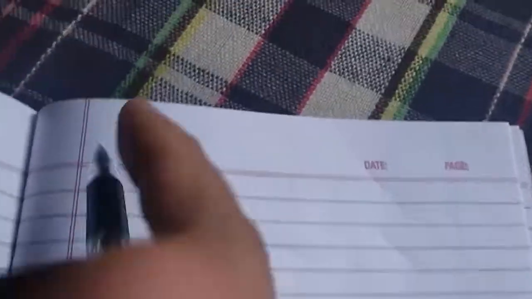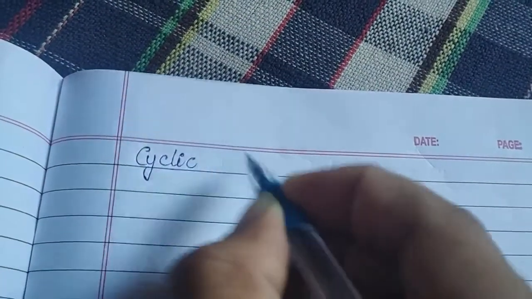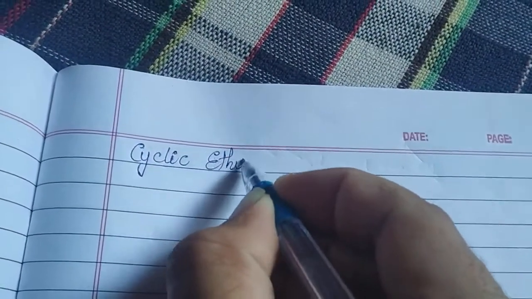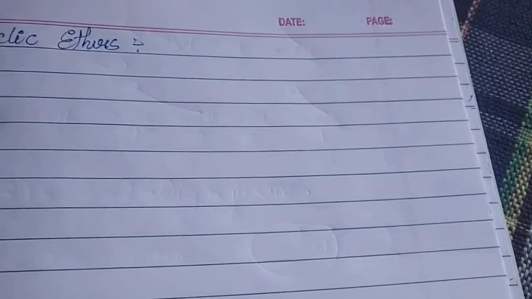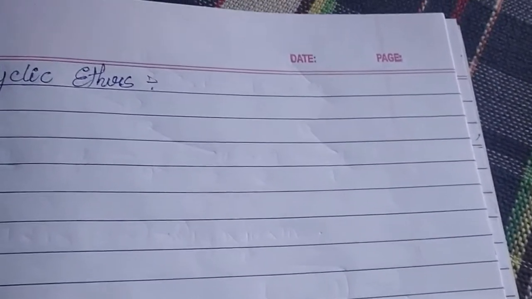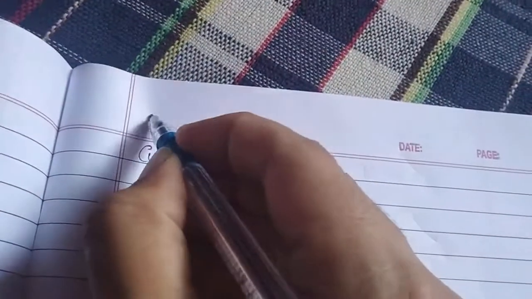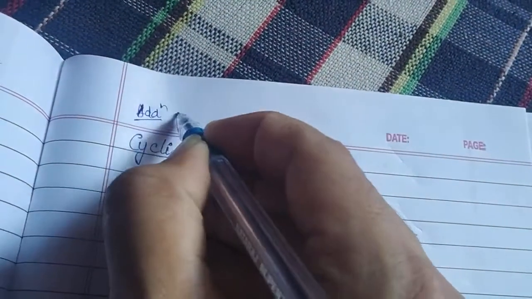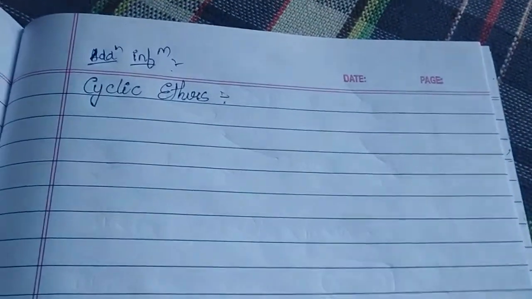Coming to another concept, as I have mentioned, next let us see a concept which is important for competitive exams: the naming of cyclic ethers. A type of cyclic ether we saw is called epoxy. But there are also many other types, and we have to understand how to name those cyclic ethers. Do remember, it's additional information important from our competitive exam point of view.